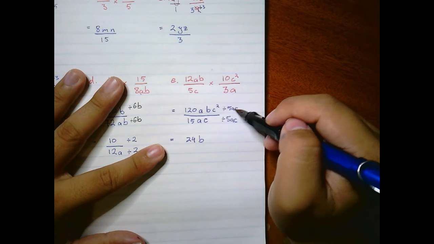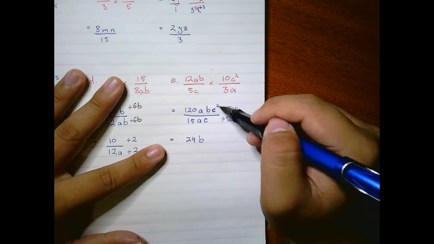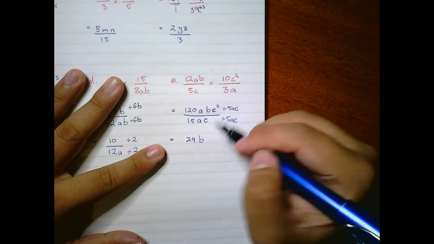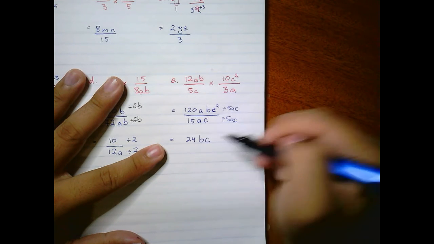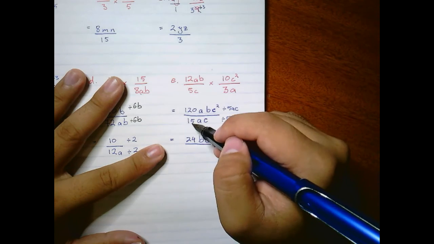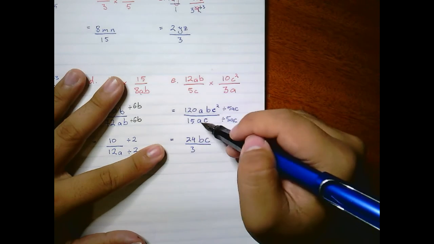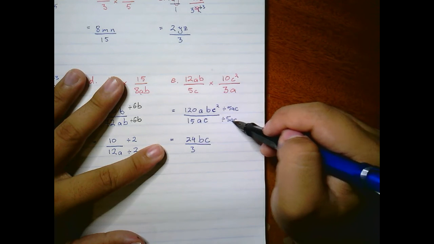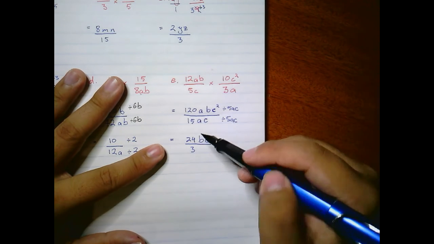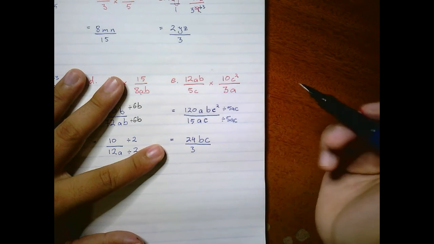There's a b there, and since we're dividing by 1 c, because there's 2 here and we're getting rid of 1, it's going to be c. 15 divided by 5 is 3. a divided by a will go away, and c divided by c will go away as well.